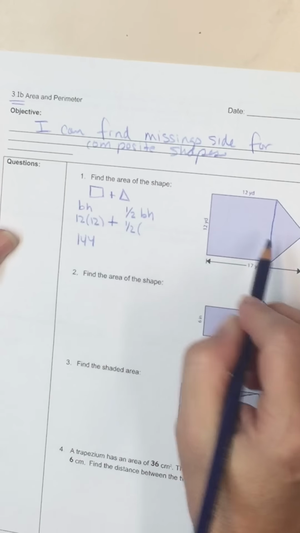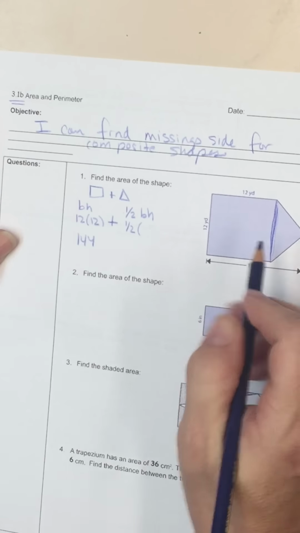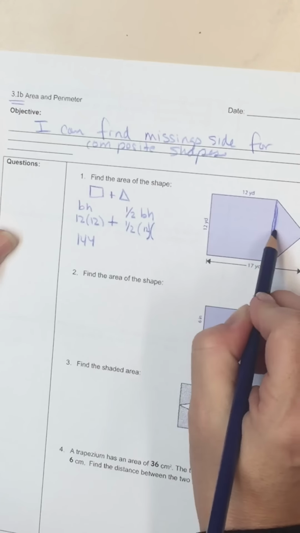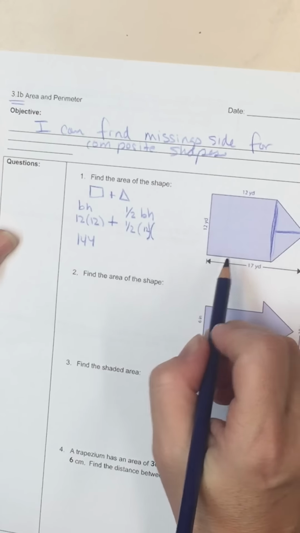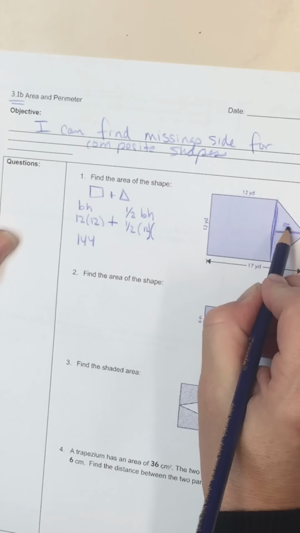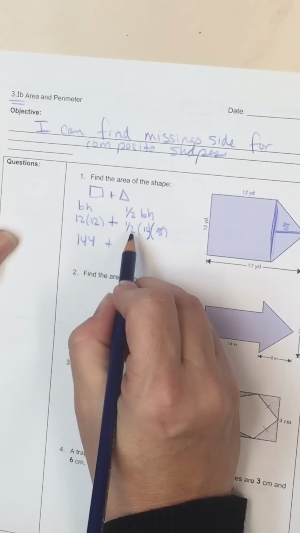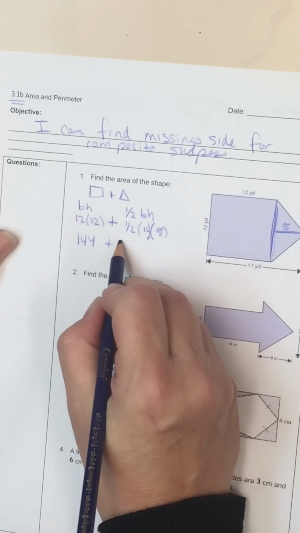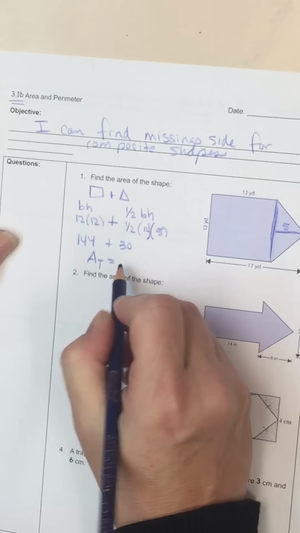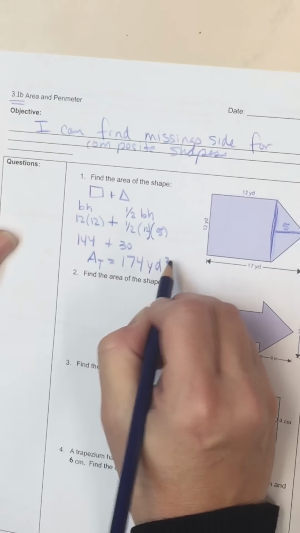The base of my triangle is 12, and the height, if this is 17, take away 12, means the height of my triangle is 5. So that becomes half of 12 is 6 times 5 is 30. So my total area is 174 yards squared.